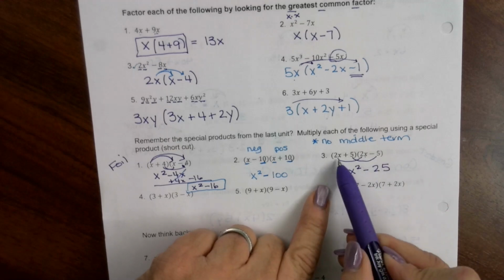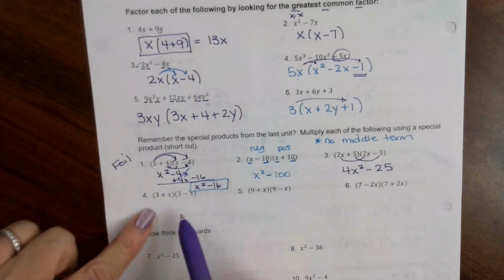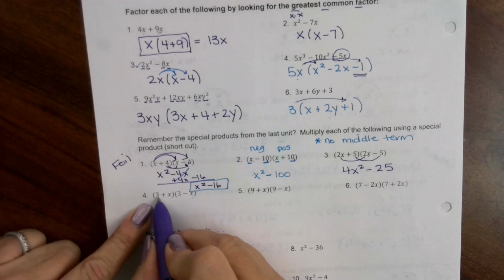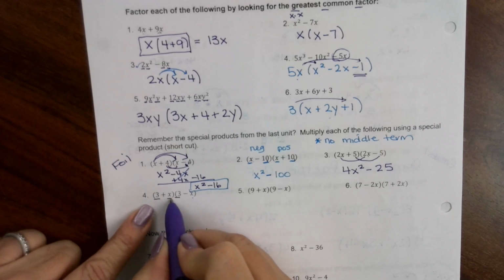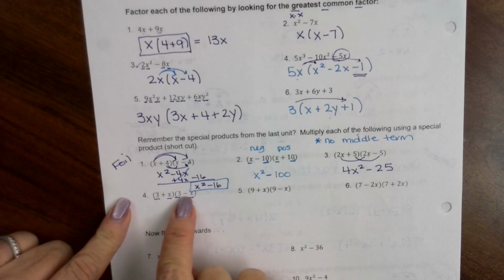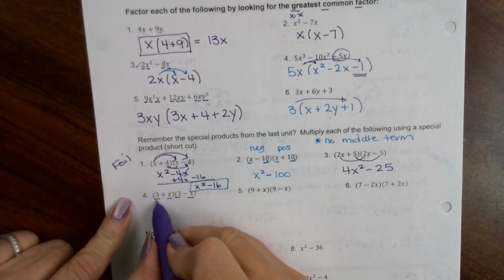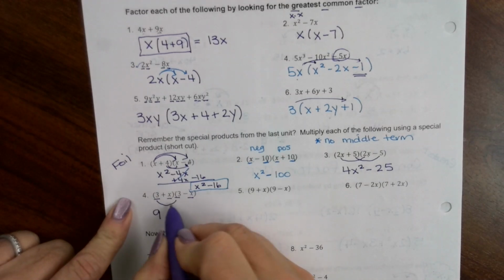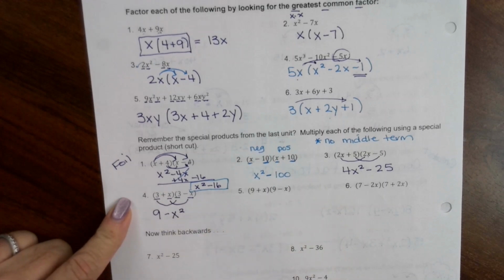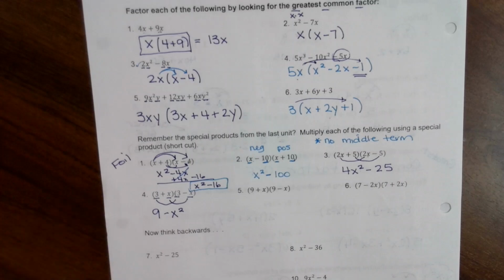Now, it doesn't matter if your variable is first or second, like we have down here. I'm going to do it the same way. So I have 3 plus x, 3 minus x. These two are the same, and these two are the same. The only thing that's different is one of the terms is positive and one is negative. So I multiply these two together and get 9, and I multiply these two together and I get a negative x squared. All right, go ahead and pause the video and do the last two.